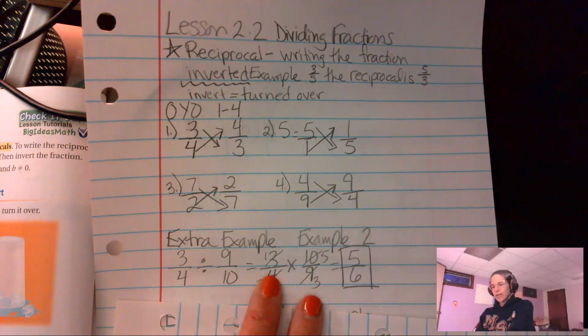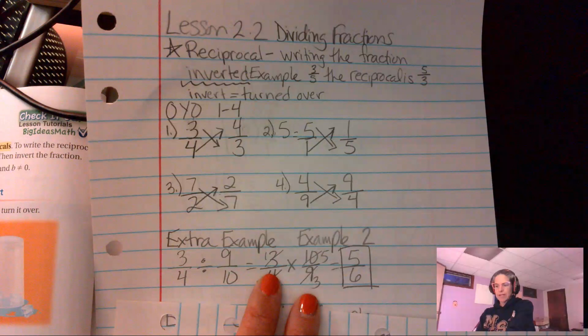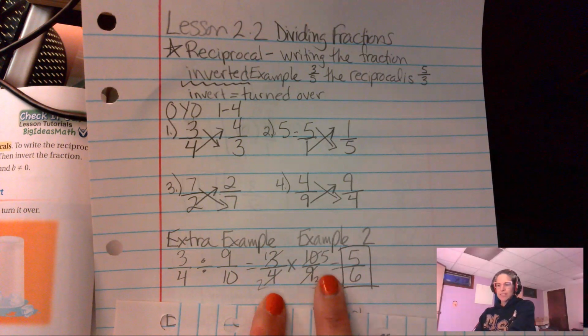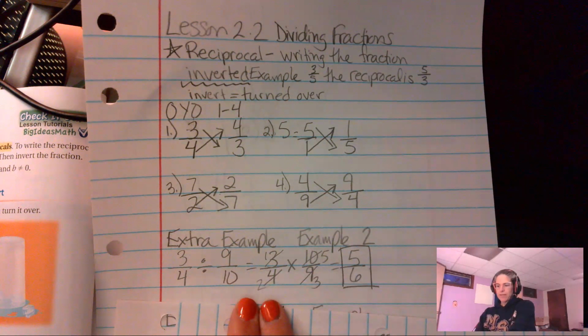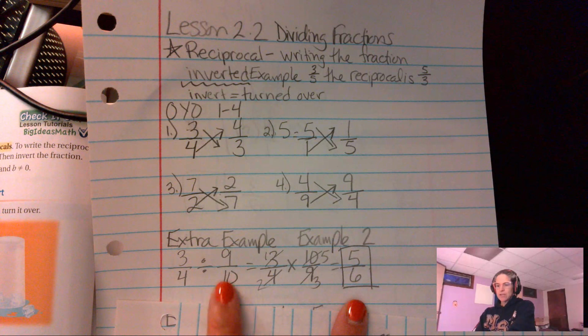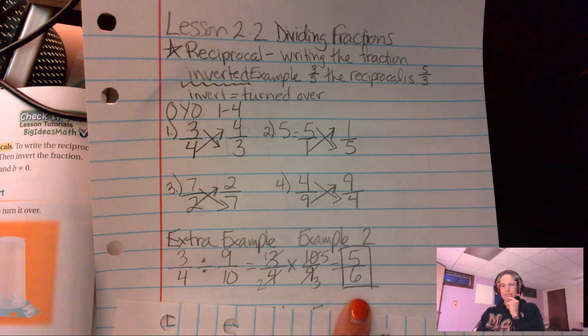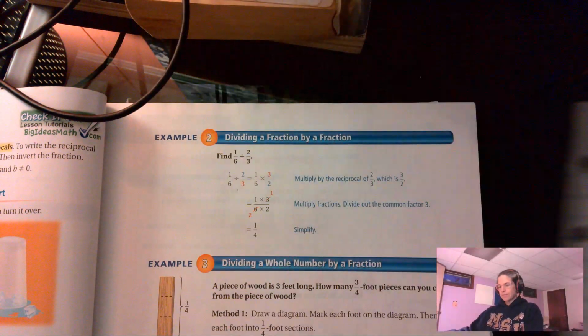And 3 and 9 both have a common factor of 3, so I divided that out. And 4 and 10 both have a common factor of 2. I divided that out. And I ended up with 1 times 5 is 5, and 2 times 3 is 6. So 3/4 divided by 9/10 equals 5/6. And that's how we do that problem.